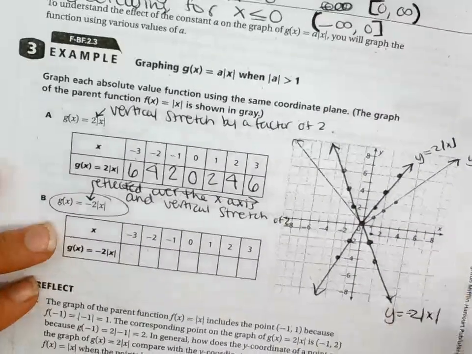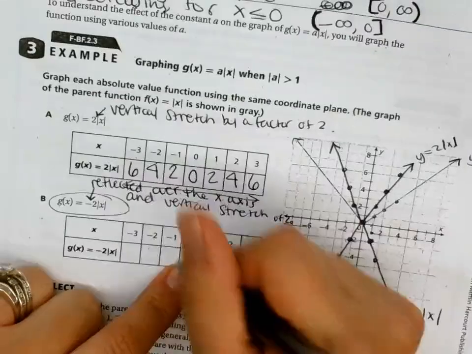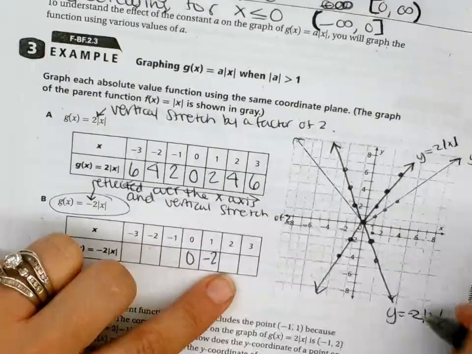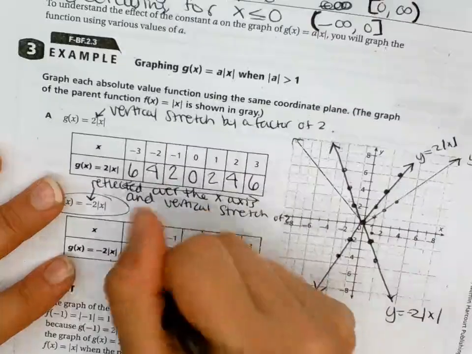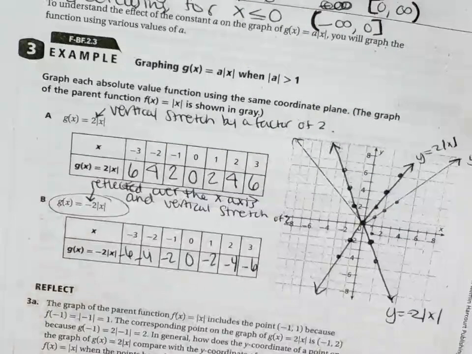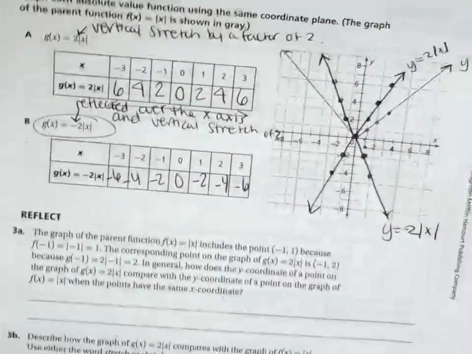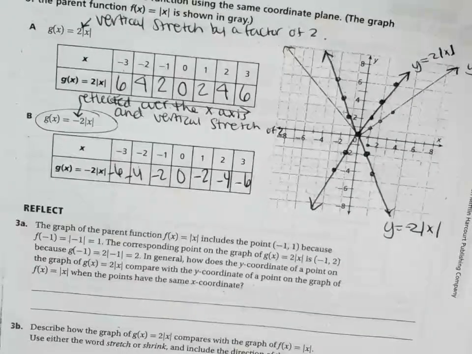So let's prove it. If I put in a 0, I'd have 0, comma, 0. If I put in a 1, I'd have negative 2. If I put in a 2, I'd have negative 4, negative 6. So I'm just taking these and making them negative. Make sense? So knowing parent functions and the rules of what's happening to them, it's really easy to graph these things.